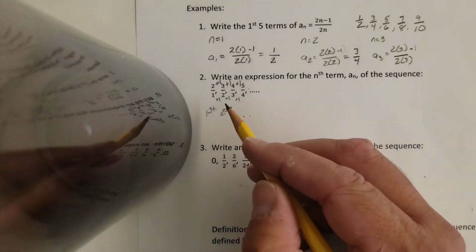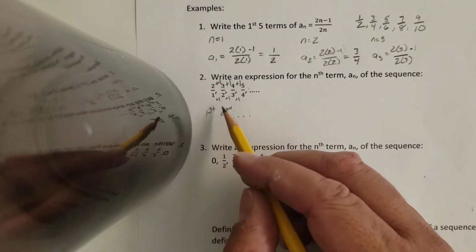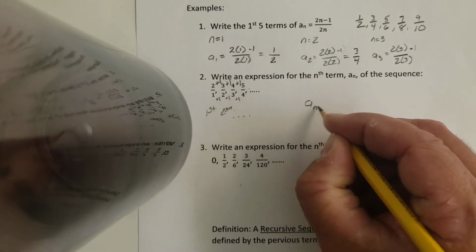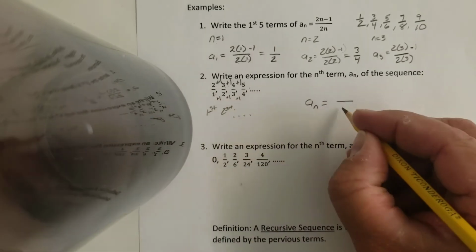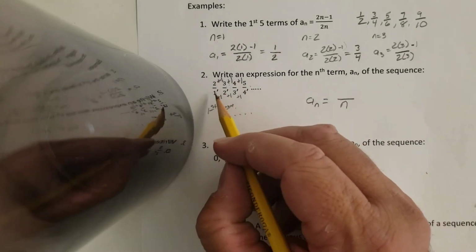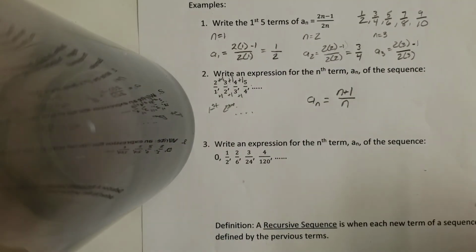So what I'll do is I'll look at it. This is my first term. My denominator is a 1. My second term, my denominator is a 2. So when I go to do this, it looks as if my denominator is just whatever term number it is. The numerator is 1 more than that. Very simple, n plus 1.